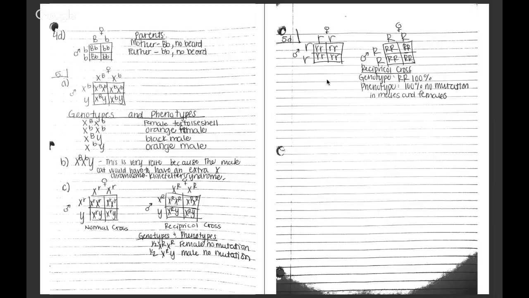Question 5D up here. This question concerns the scalloped phenotype described in Part C. Assume that the scalloped phenotype is the result of an autosomal recessive mutation. Indicate the phenotypes and genotypes of the progeny produced when reciprocal crosses are done. So here is the normal cross, and it shows 100% of the mutation. So when you do the reciprocal cross, the genotype would be 100% homozygous dominant, and the phenotype would be 100% no mutation in both males and females, which was unlike this cross over here.